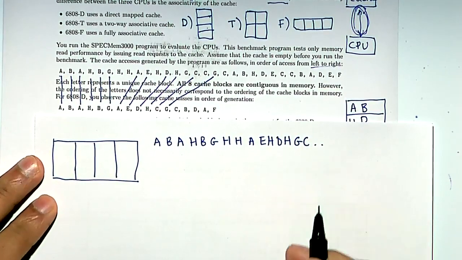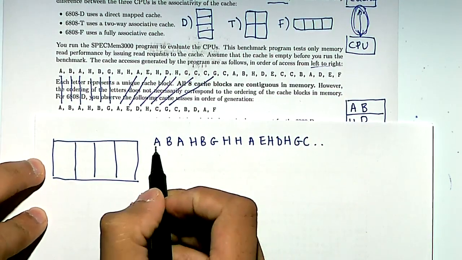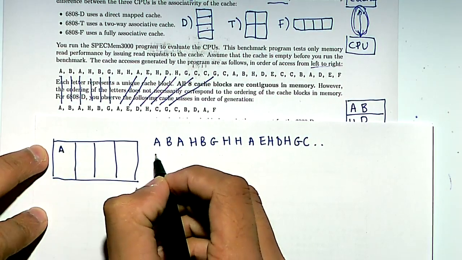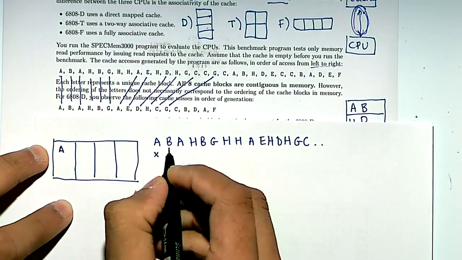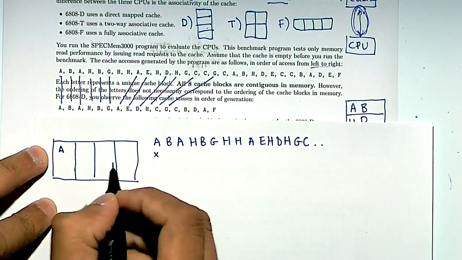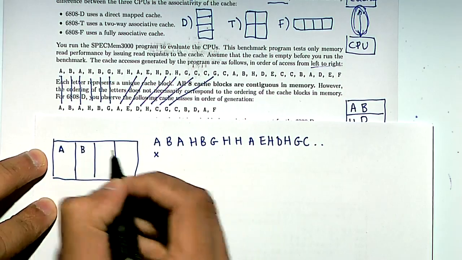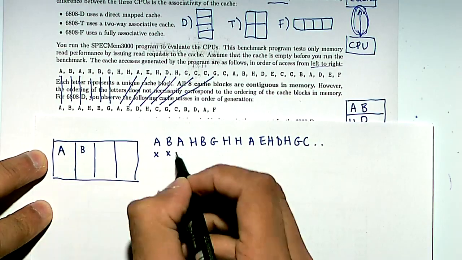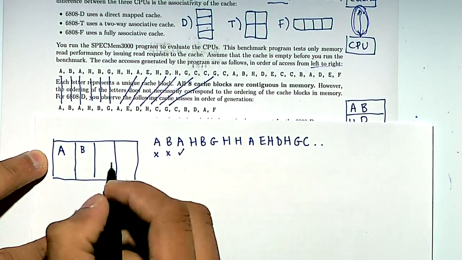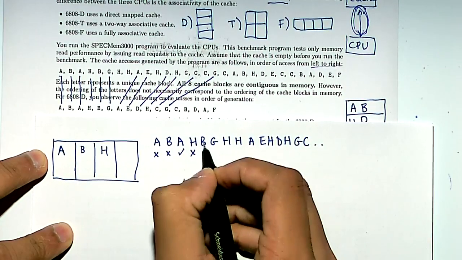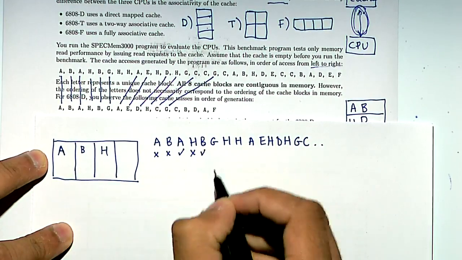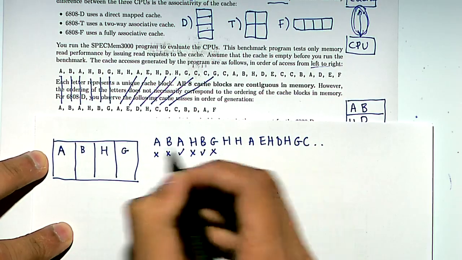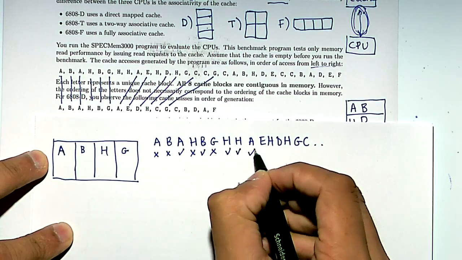So this is the sequence of program accesses, and we can just begin simulating this cache. The first A gets brought into the cache, so it's a miss. I'm going to denote that by putting an X underneath it. B gets brought in. It's also a miss because it doesn't exist in the cache, but we put it in a different way because there's free space. A is a hit in the cache because it already exists here, so that's fine. H is new, so we put it here and mark it as a miss. B is already in the cache, so that's fine. G is not in the cache, so we bring it in, and it's a miss. H is already in the cache.